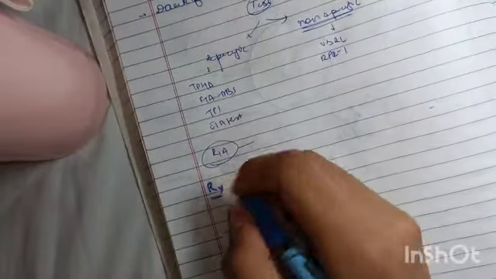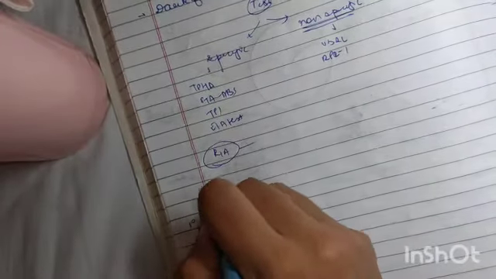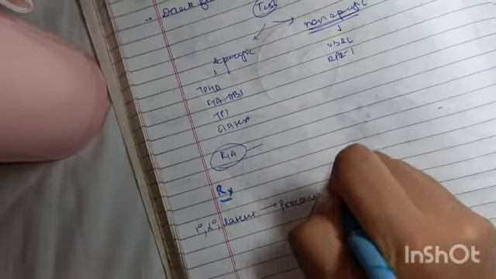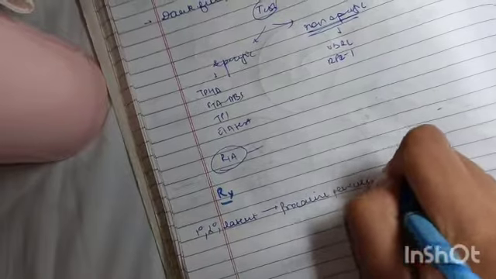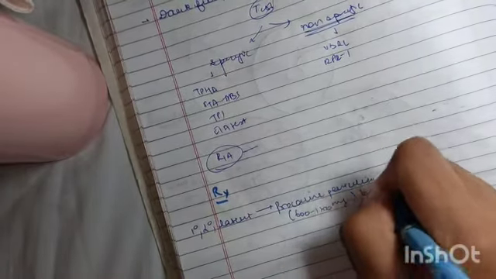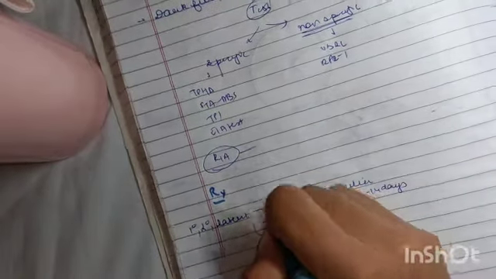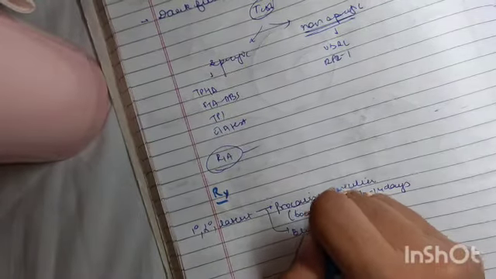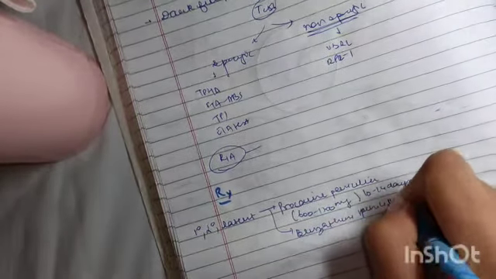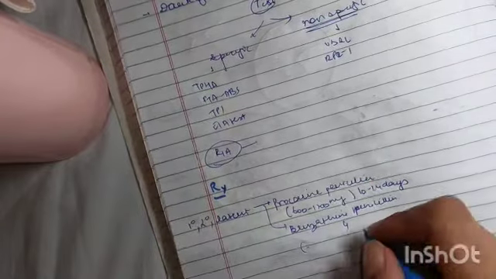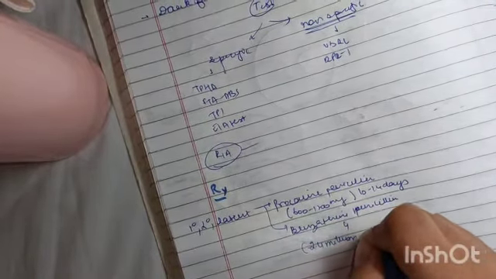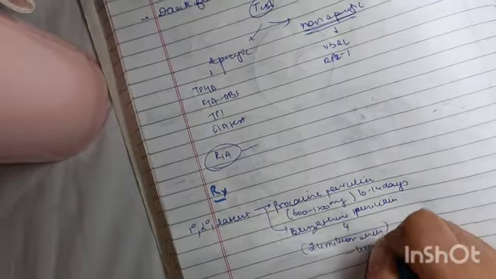Now let's talk about the treatment. Now the primary, secondary and the latent. Their main treatment is procaine penicillin, 600 to 1200 milligrams for 10 to 14 days. Also what we give is benzathine penicillin, 2.4 million units for 4 weeks.